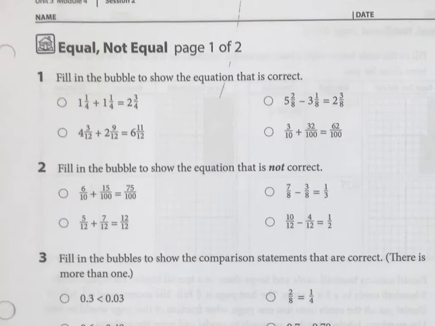Which equation is correct? And the second one, the equation that is not correct. So it says equation, singular, you're looking for one of them that is not correct. And I think, again, you can do these on your own. So just have a look. And number 2, let's see.